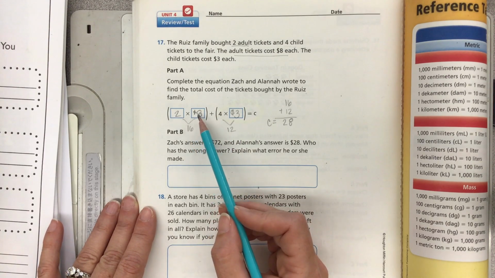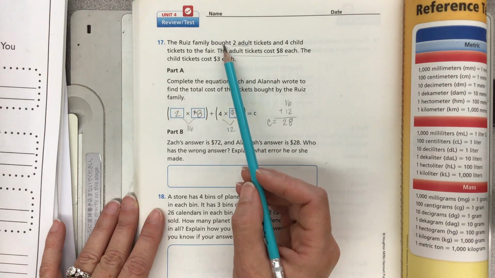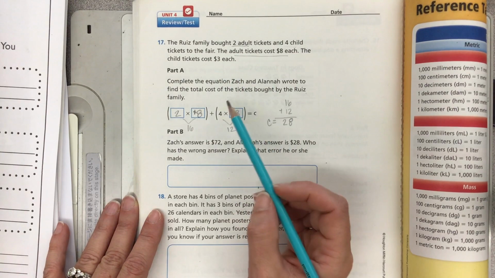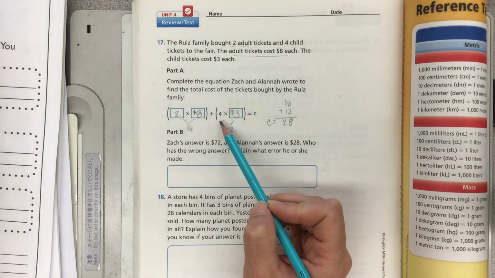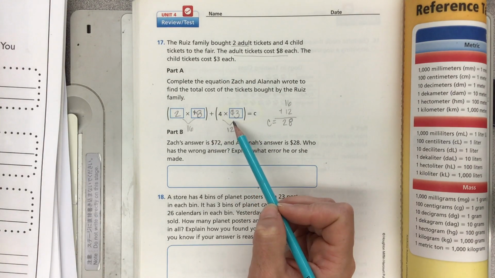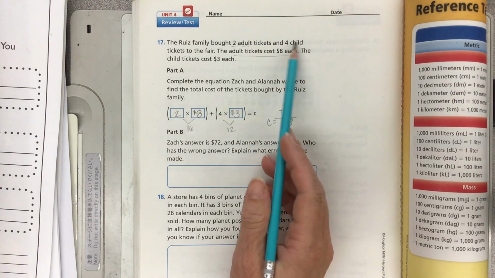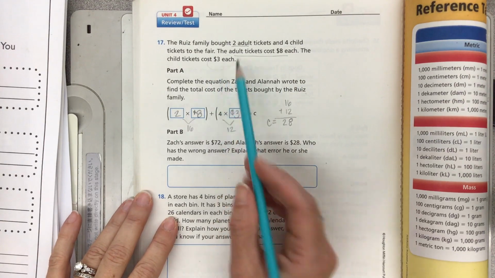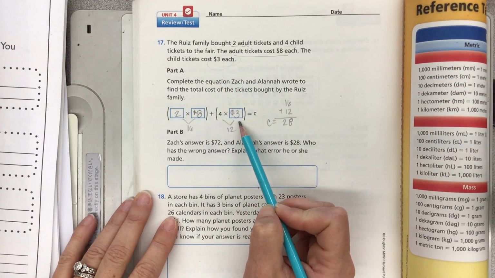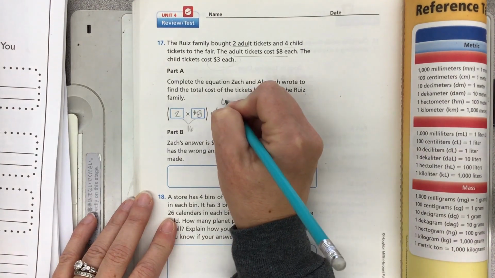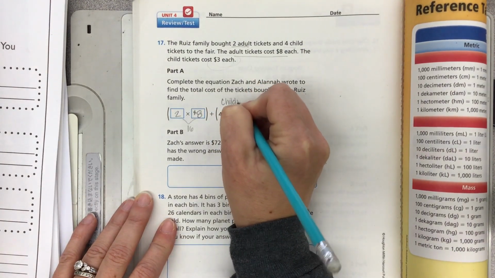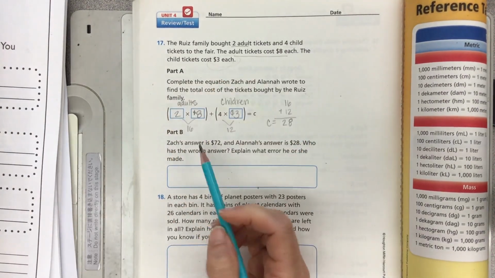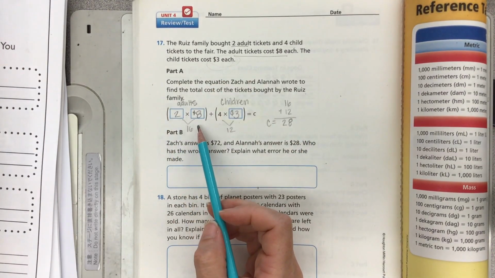So this problem is tricky. We have to read it a little carefully. They try to give you a little clue by putting the 4 in here because they're saying, okay, 4 times what? So 4 is the number of children. And the children's tickets cost $3 each, right? So we're going to do 4 times 3. This is the kids. And then this is for the adults. There's 2 adults, and each ticket costs $8.